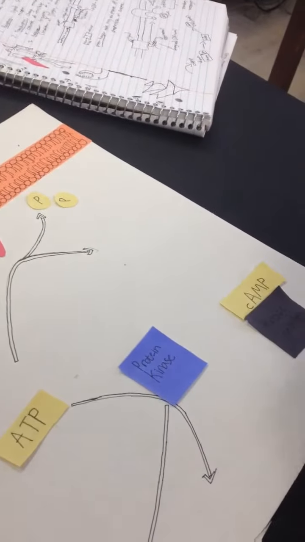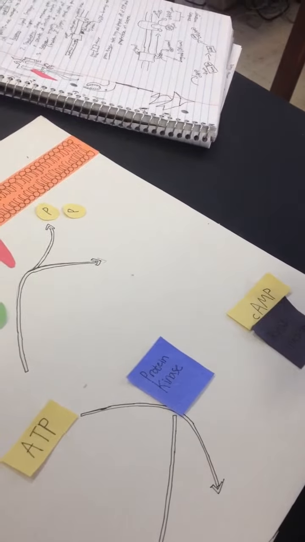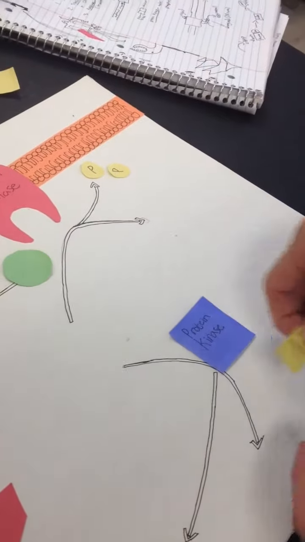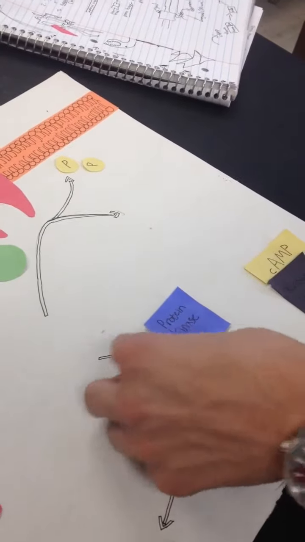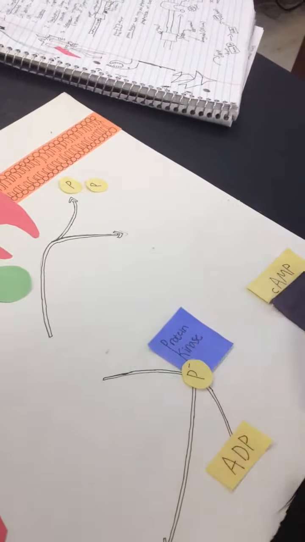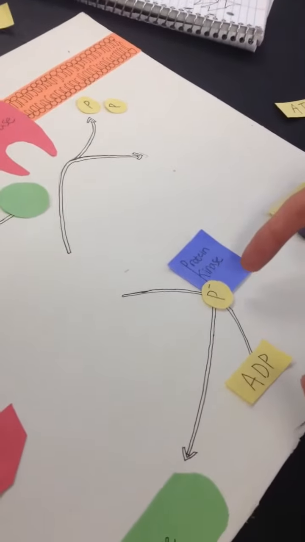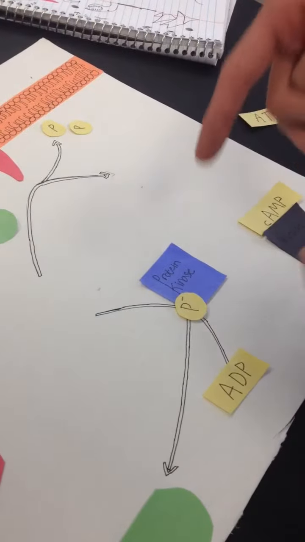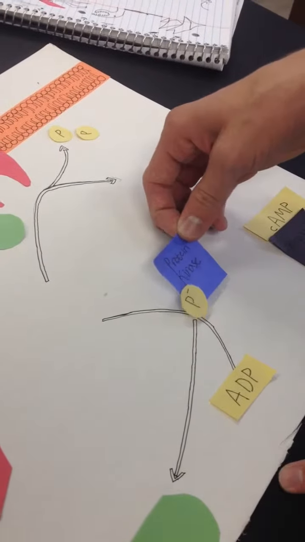This leaves the kinase active, so that it can interact with an ATP. When this interaction takes place, an ADP is left over, and the remaining energized phosphate from the ATP is attached to the protein kinase.